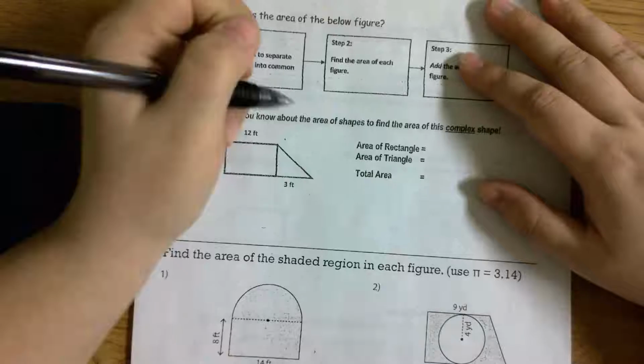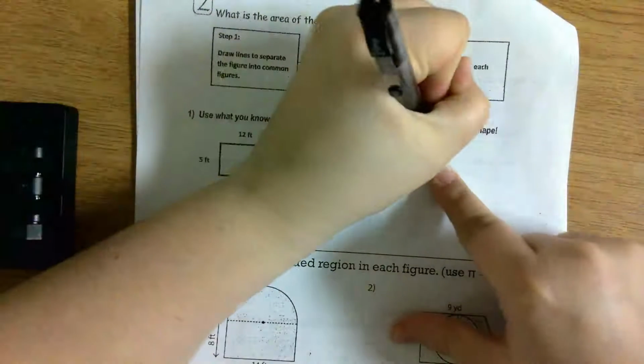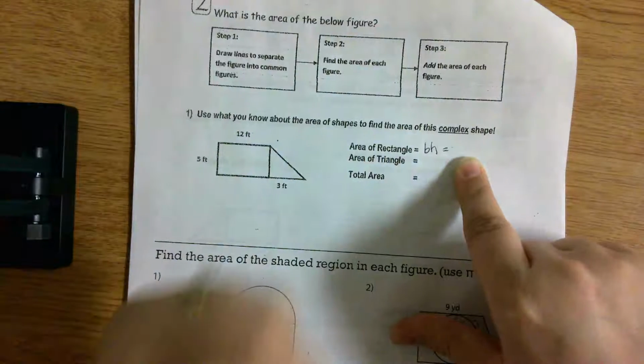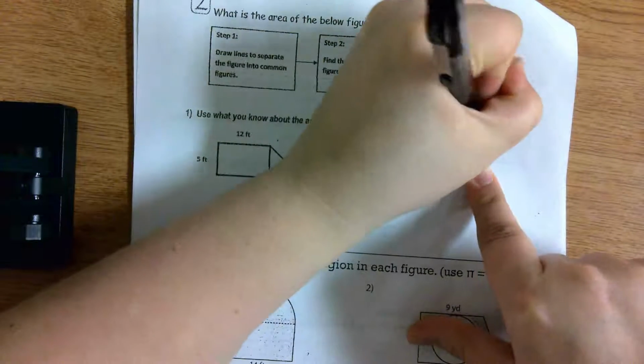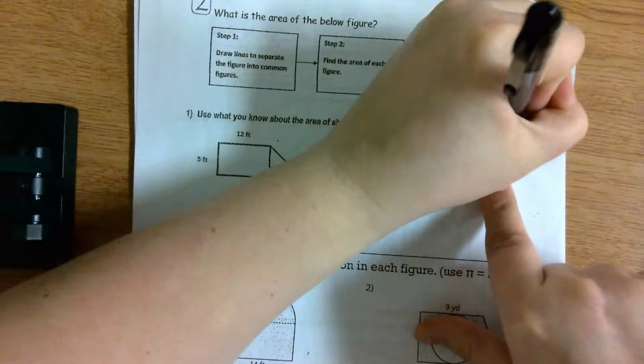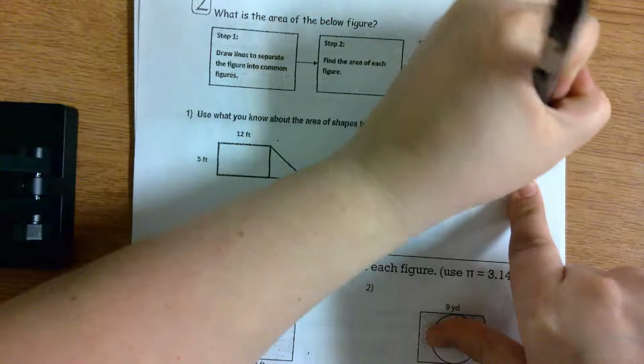So, area of a rectangle is base times height. So we're going to have 5 times 12, which will give us 60 square feet.